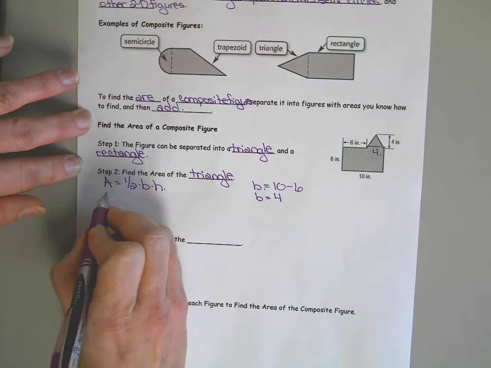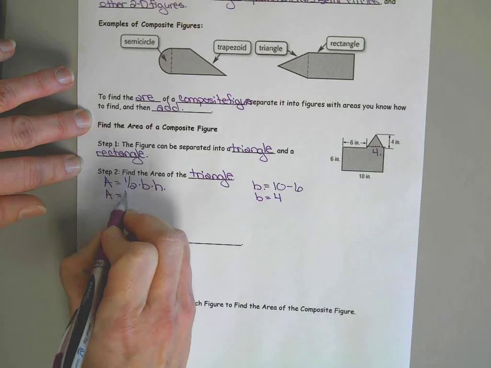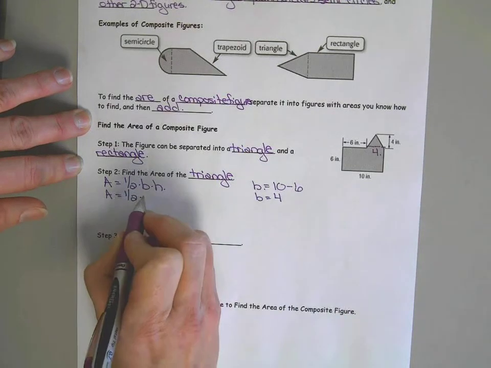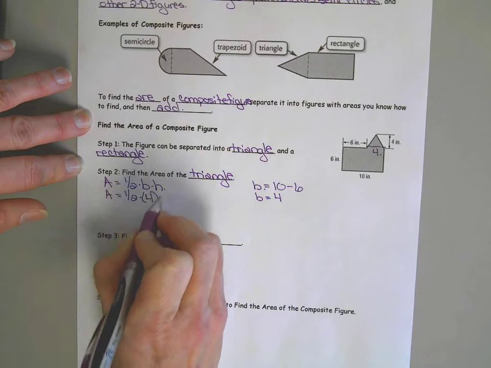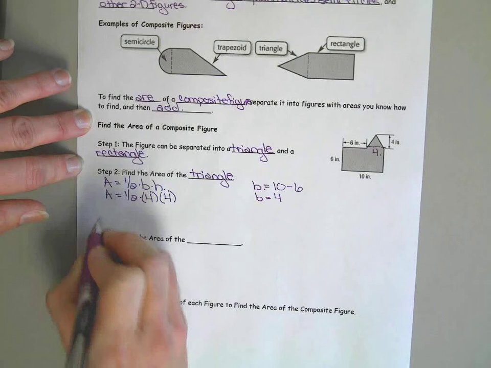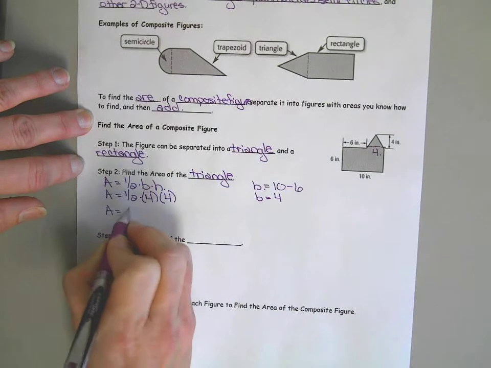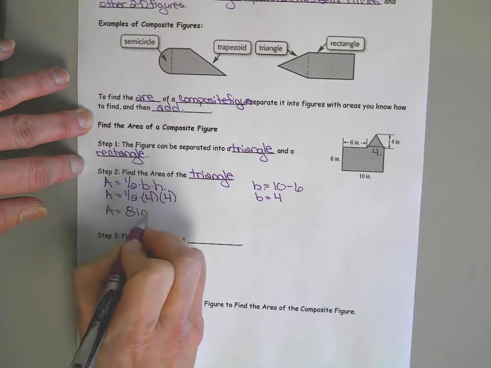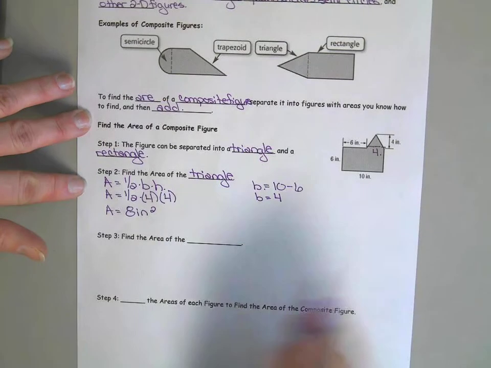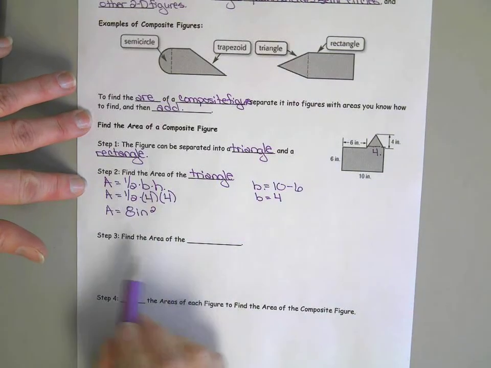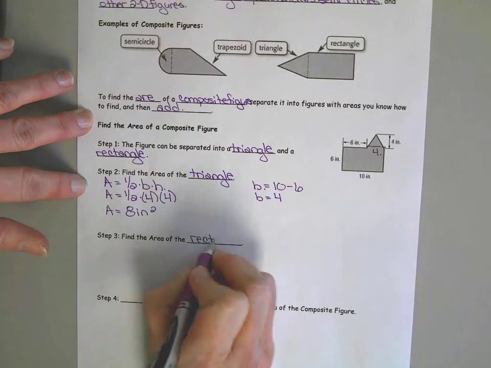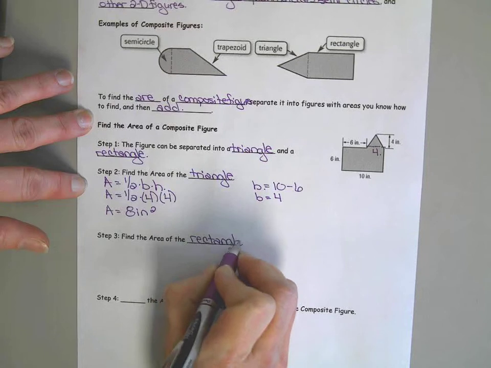So now we can plug it back into our formula. Area equals half times our base, which we just calculated, times our height, which is provided, 4. And after calculating that, we should get area equals 8 inches squared for our triangle. So step 3 would be finding the area of the rectangle.